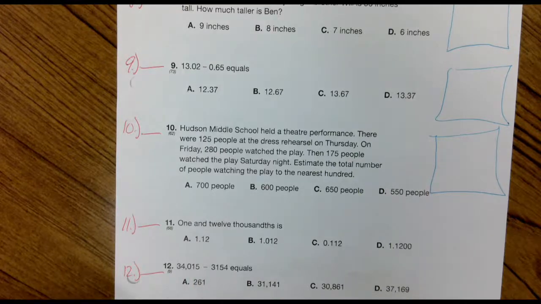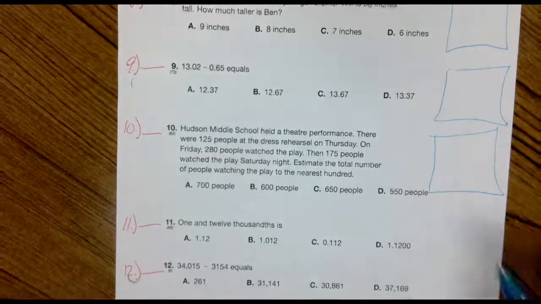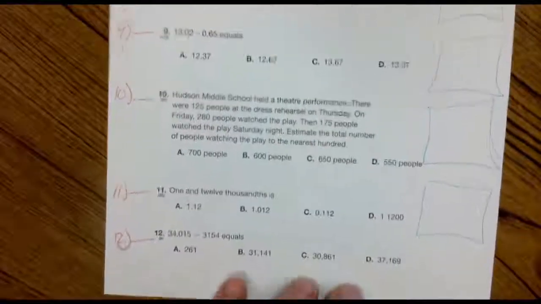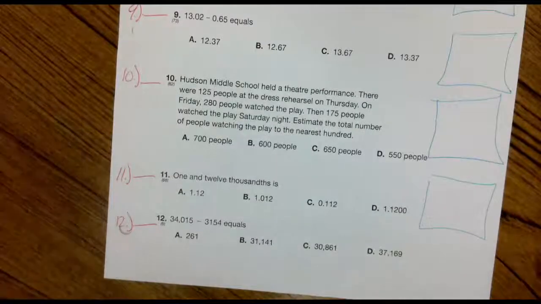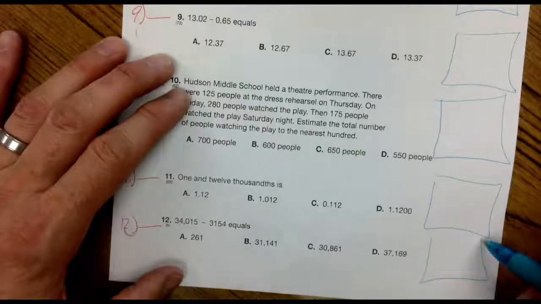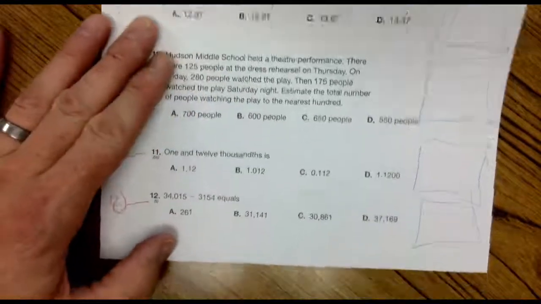One and 12 thousandths. Ones, tens, hundreds, tenths, hundredths, thousandths. 1 and 12 thousandths. All right, big old subtraction problem here. I think you can do that one all by yourself. For number 12.